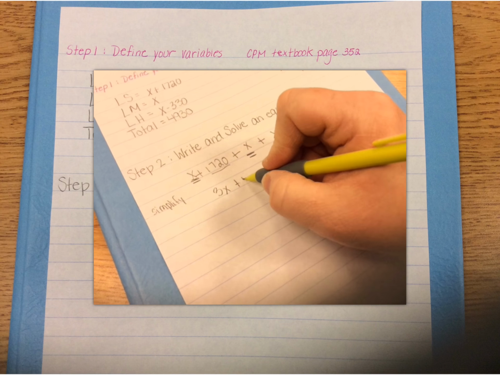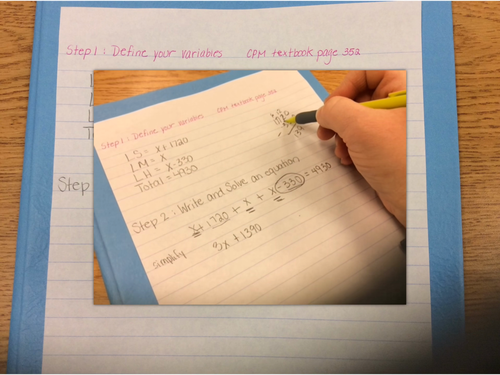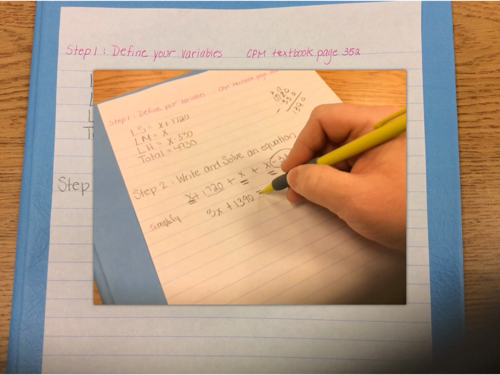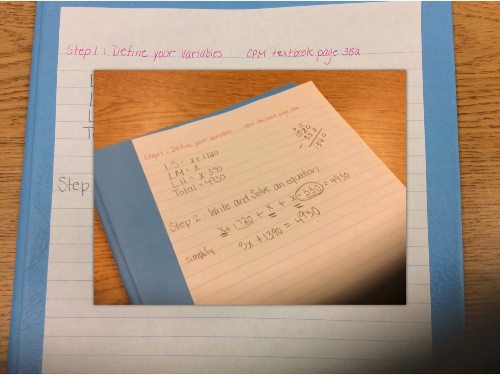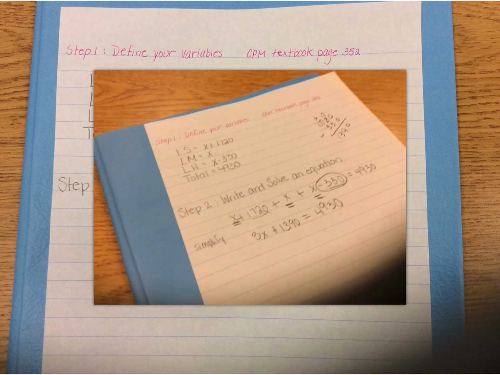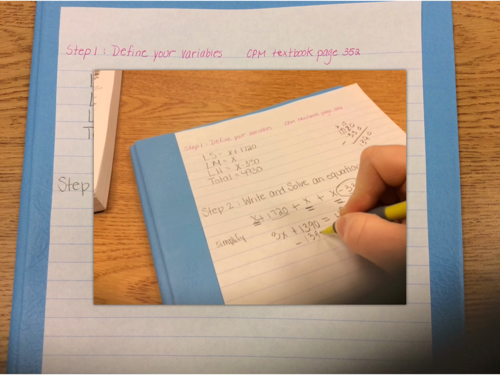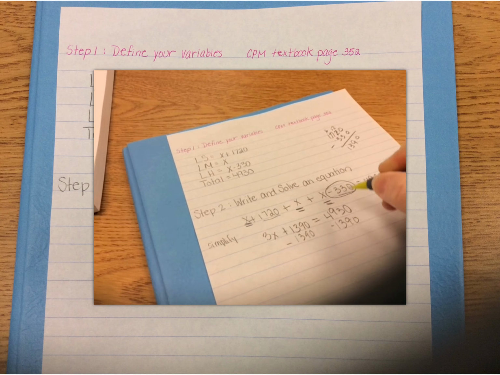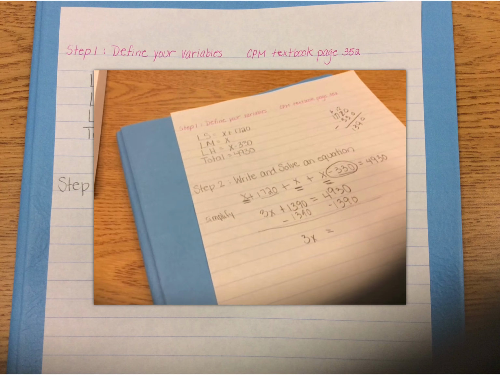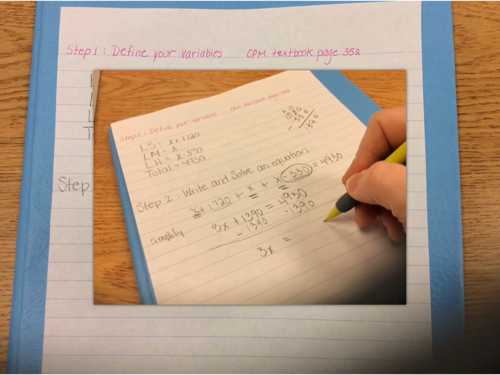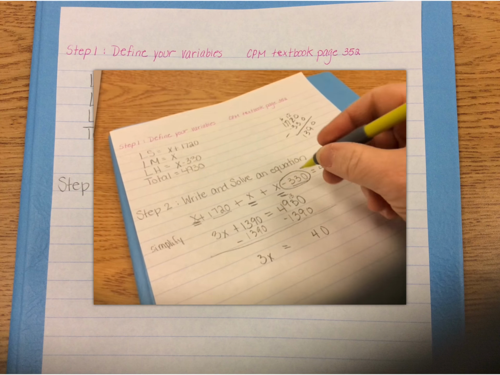Is 1390, and that's positive because 1720 was positive. Sorry, I didn't show you that subtraction I did up there, equals 4930. So you're going to solve this like you would any equation. You have 3x plus 1390 equals 4930. So I'm going to subtract 1390 from both sides. I'm left with 3x equals, do your subtraction, 0, 0, 0, 13 minus 9 is 4.